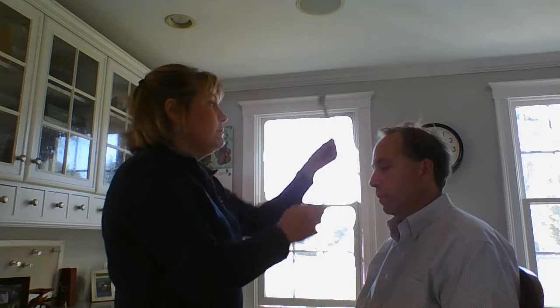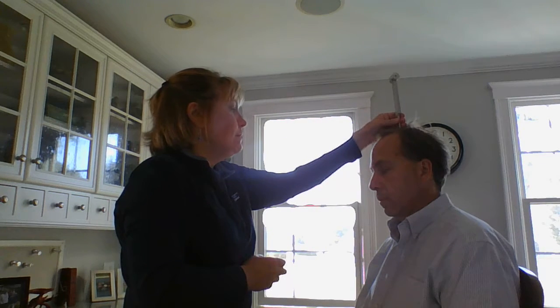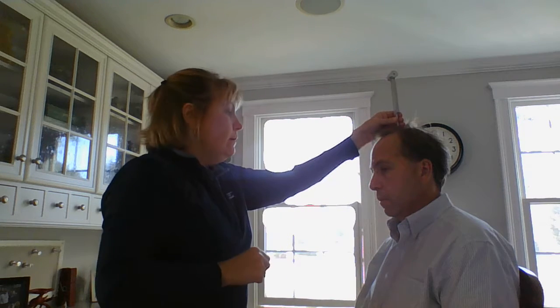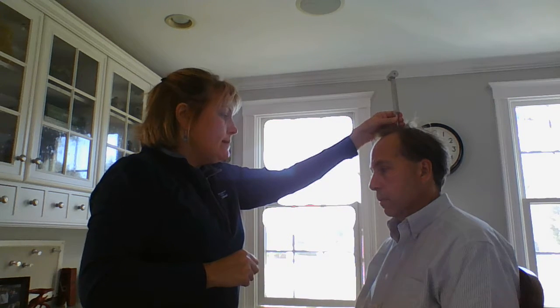Testing the patient's relative hearing levels. And you would repeat that on the other ear as well. Our next test is going to be the Weber test, or test of lateralization, striking the tuning fork and placing it midline on the patient's head. I want to know if he can hear in both ears. That would be a normal test.